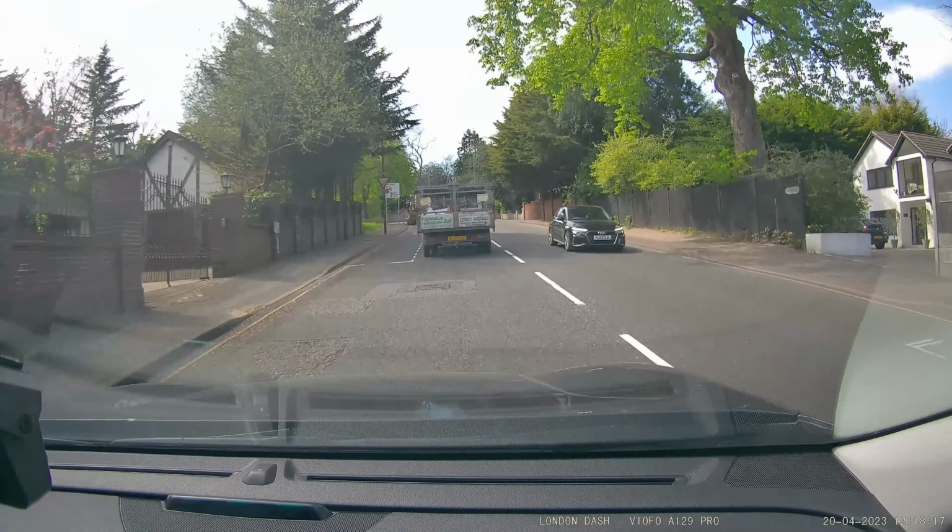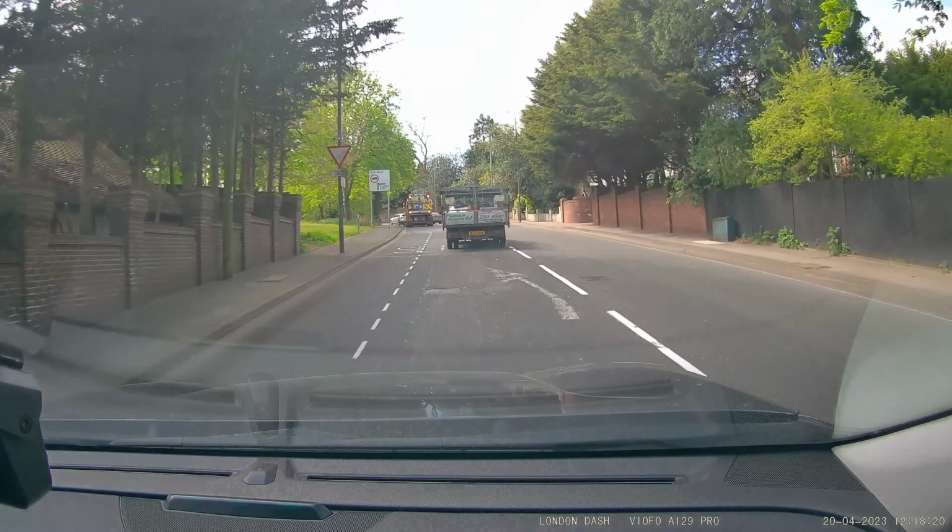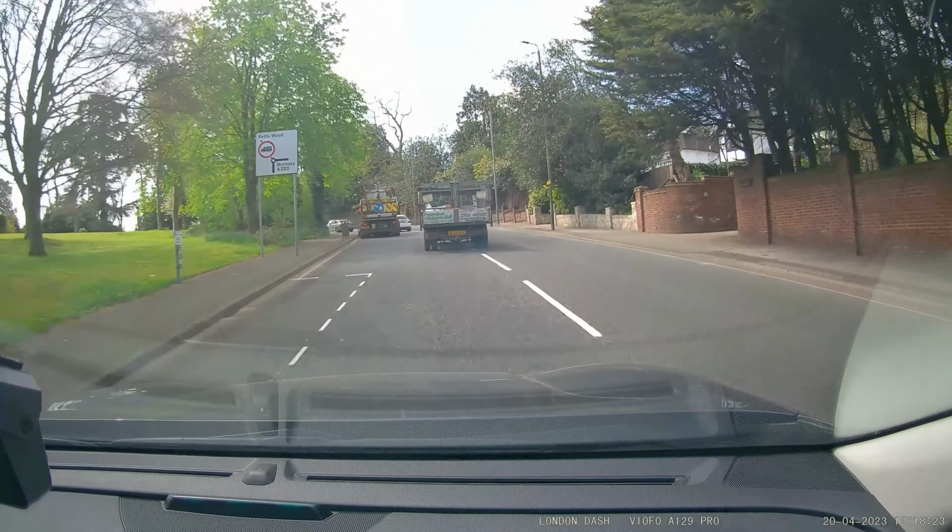You know, there's a time and a place to overtake. This is not the time or the place to overtake.